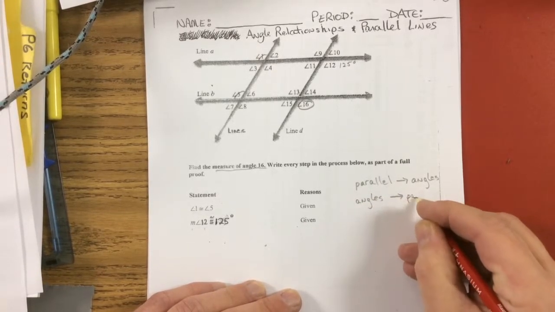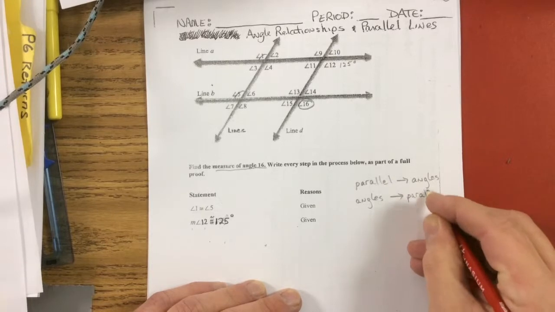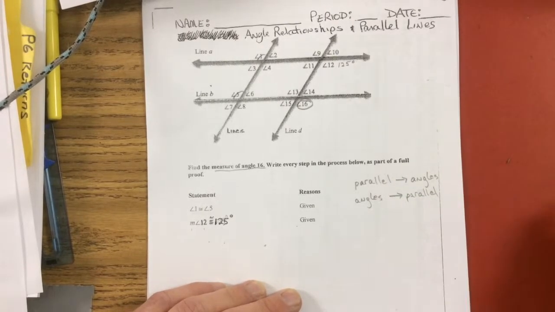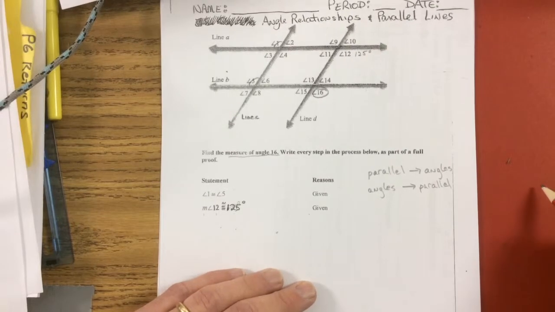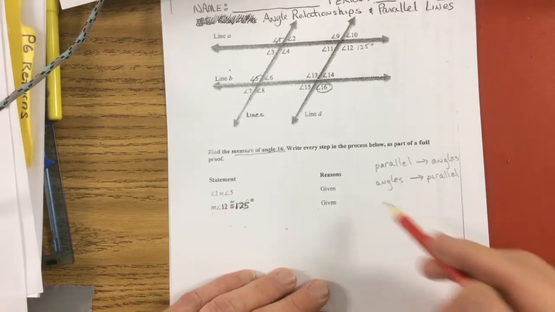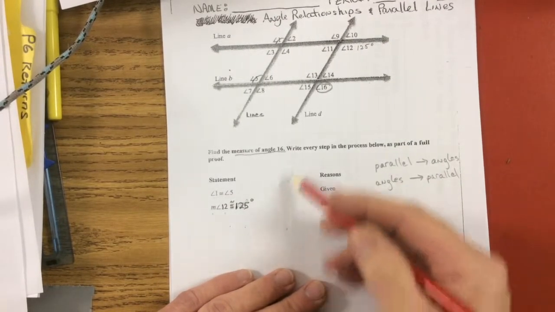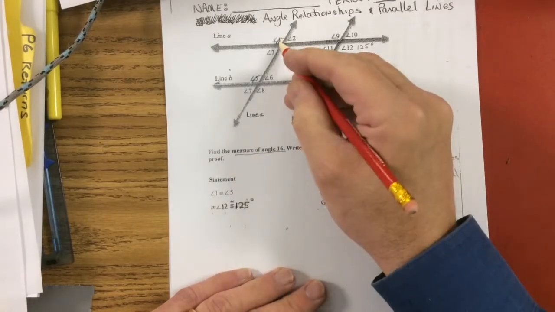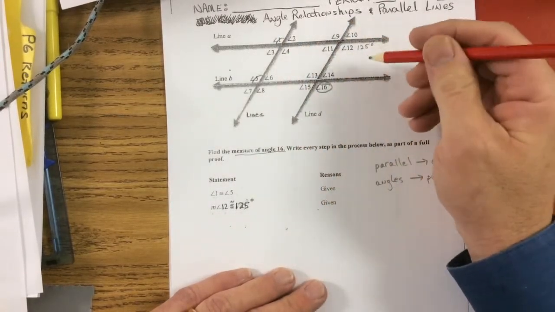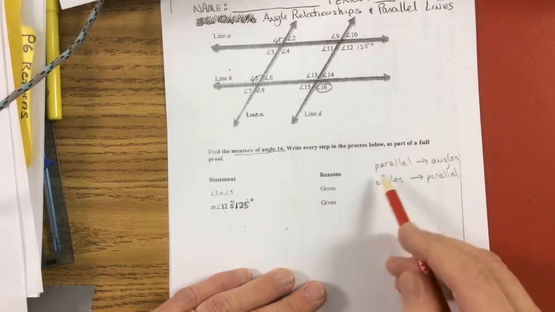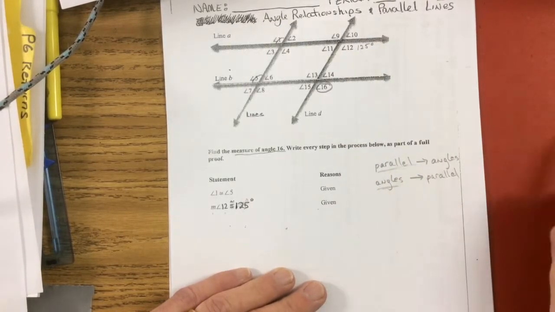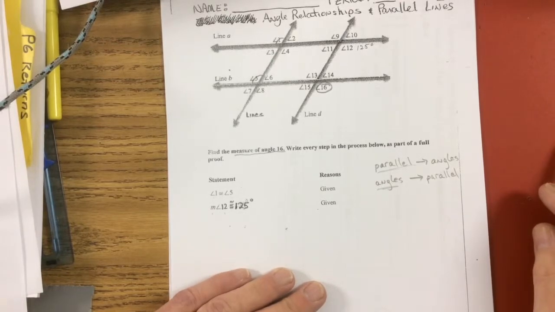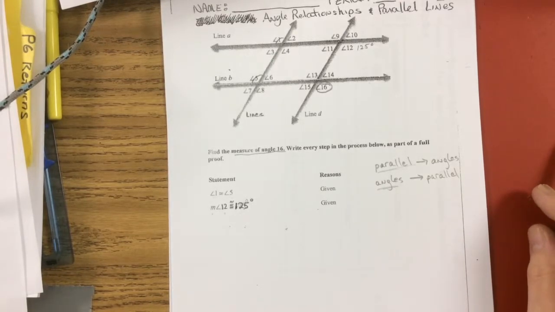These are called converses of each other. And it's important to know them, and it's important to know the difference between them. In this particular case, it's also critical that you understand that if you don't know the lines are parallel, then you don't know anything about the angle measurements.